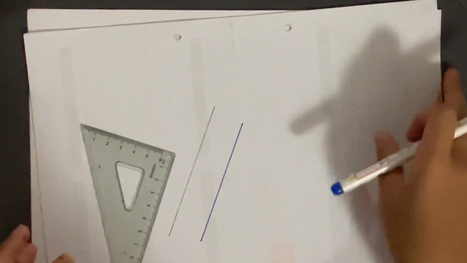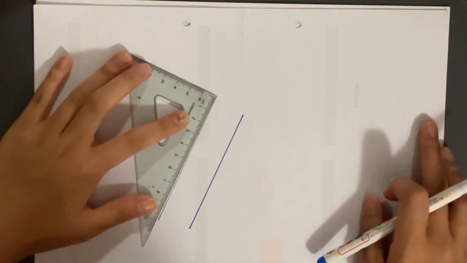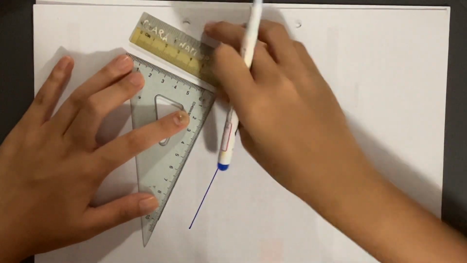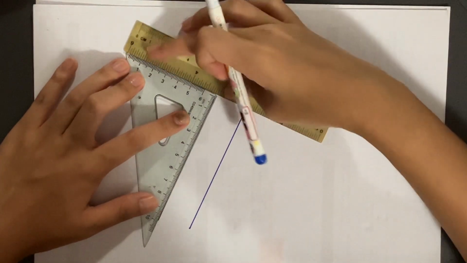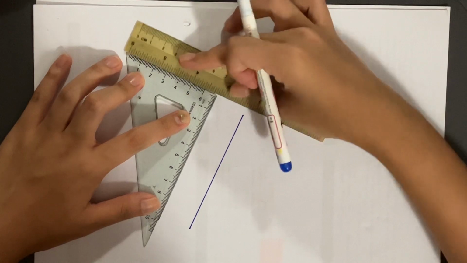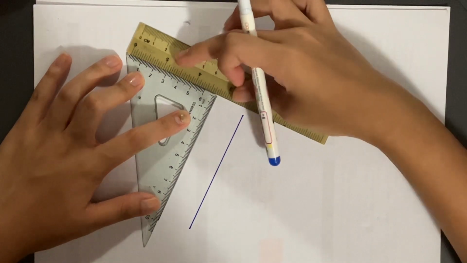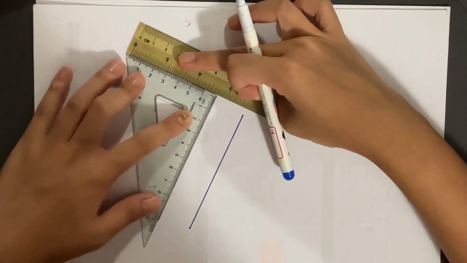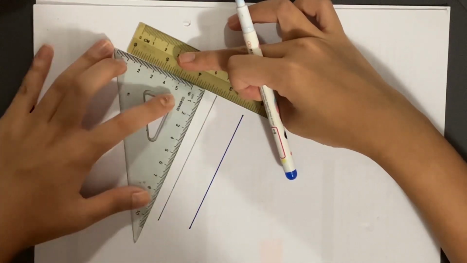If I don't have a set square and I want to use my ruler, it's actually the same thing. I will put my ruler at the perpendicular side, like this. But I need to hold it tightly because, as you can see, it is easier for my ruler to move. So I need to be even more careful if I'm using a ruler. I need to hold it extremely tightly before moving my set square.